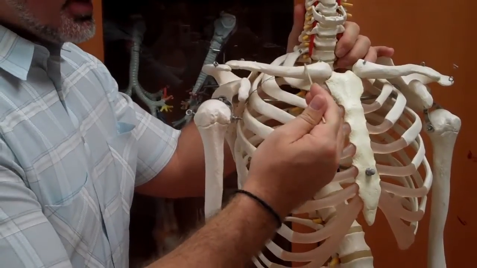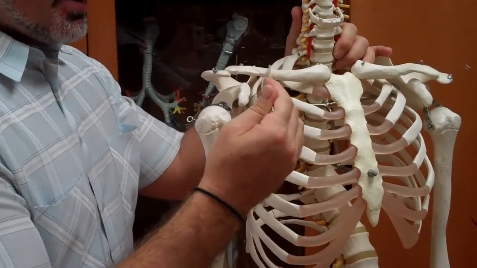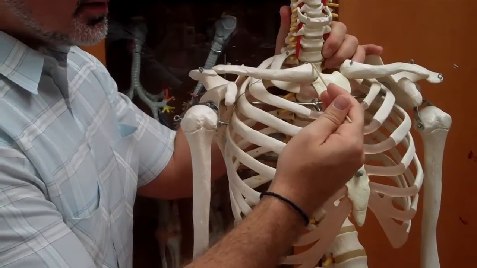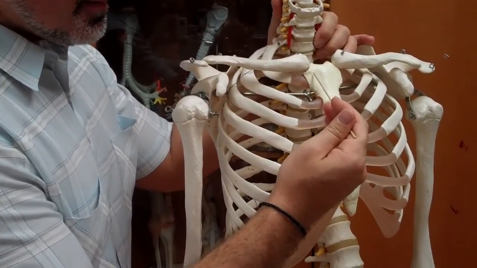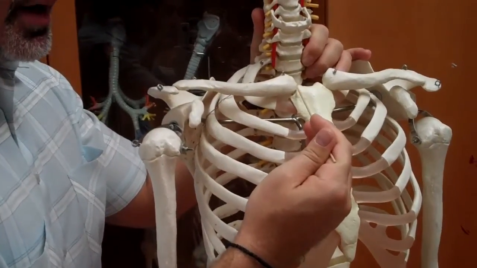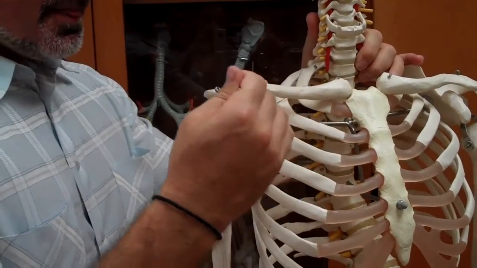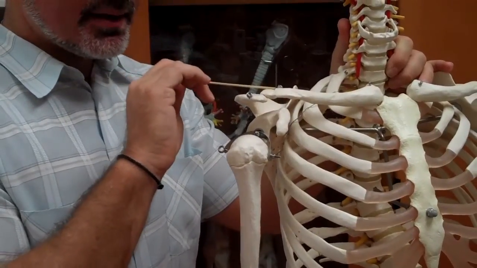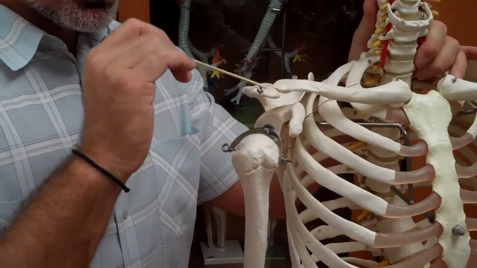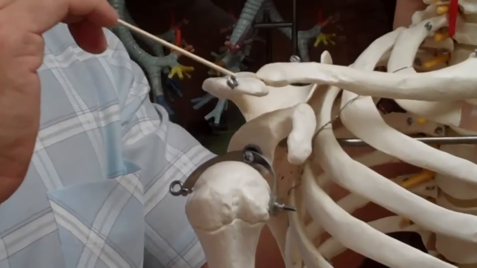So if we look at the clavicle, you'll notice that the medial 2/3 of it is convex and the lateral 1/3 is concave. The medial aspect of the clavicle articulates with the manubrium, this portion of the sternum. So we call this joint the sternoclavicular joint. As we move further laterally, we'll see how the lateral aspect of the clavicle articulates with the scapula. This part of the scapula is called the acromion process. So we call this joint the acromioclavicular joint.